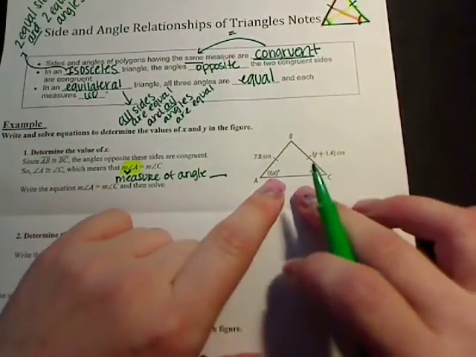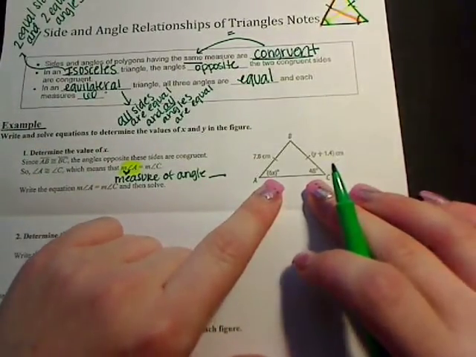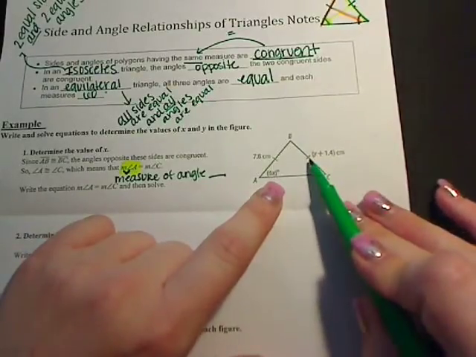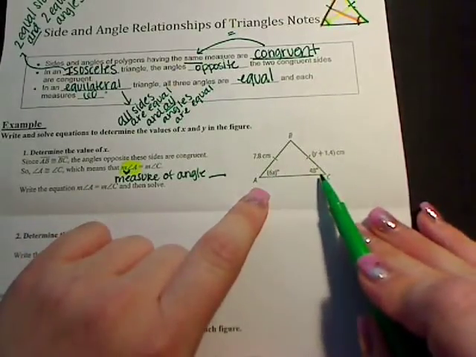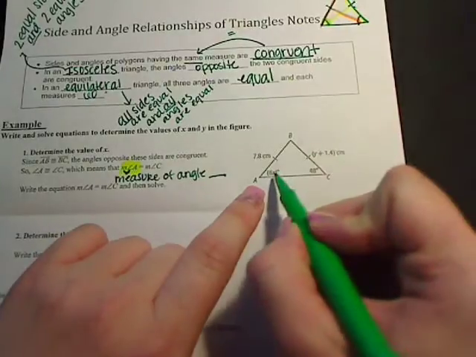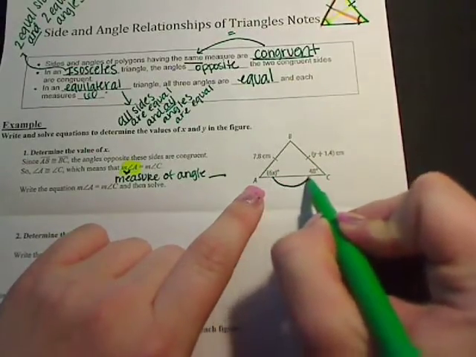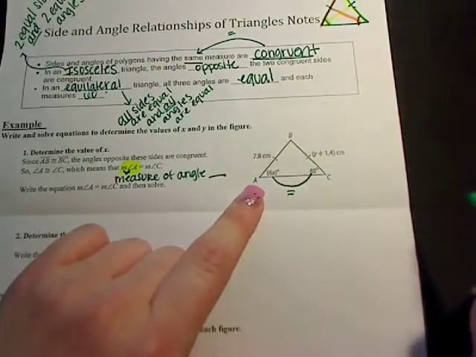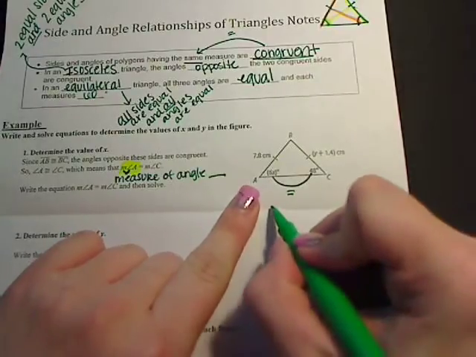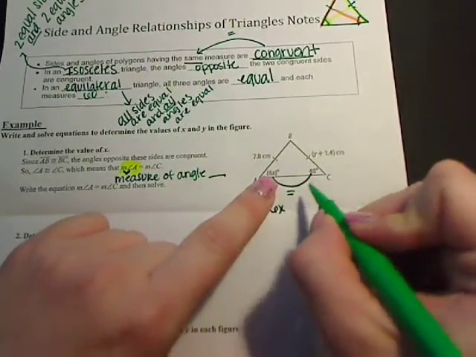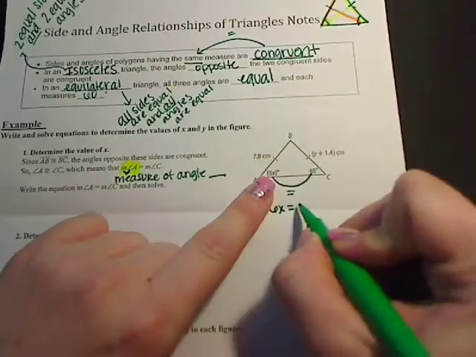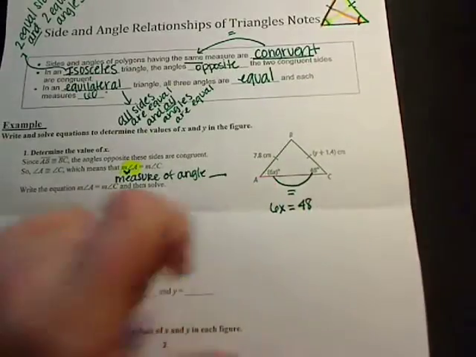So here's x. This is an isosceles triangle because these 2 sides are equal. That makes these 2 angles equal. So since this angle equals this angle, they're congruent, that means I can say 6x equals 48. Now all I have to do is solve for x.